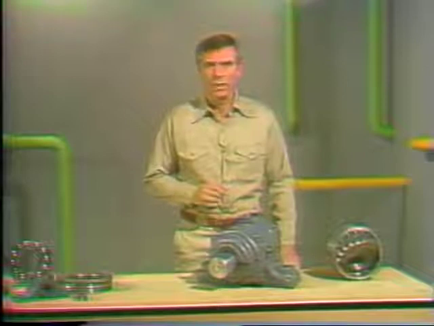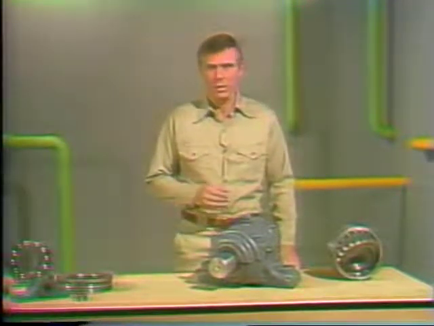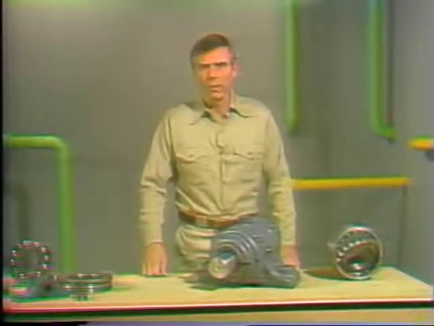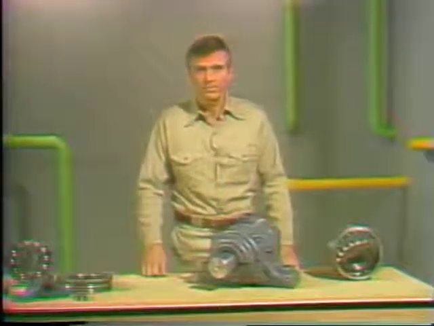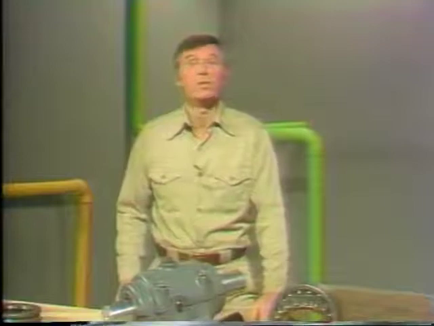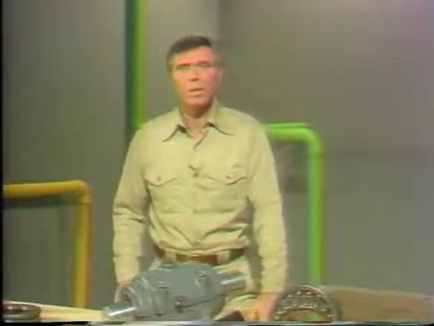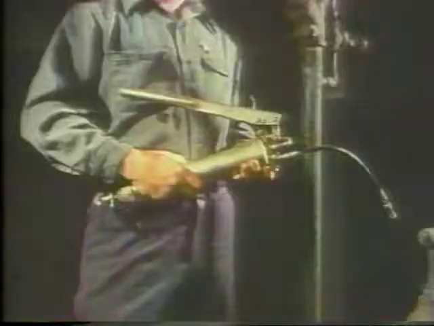Now, in this segment, we'll cover the two most common types of lubricants, grease and oil. We'll cover grease lubrication first, then go on to look at several oil lubrication systems. Okay, let's get started. Grease is a common type of lubricant that has many uses in the power plant. There are several methods for getting grease into a bearing. We'll cover two of them: greasing with a grease gun and greasing with a grease cup.